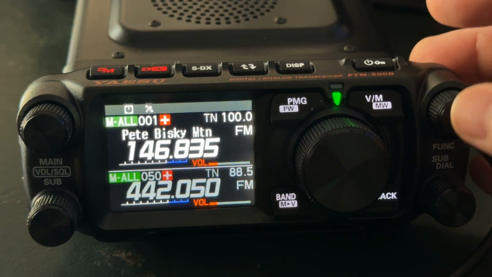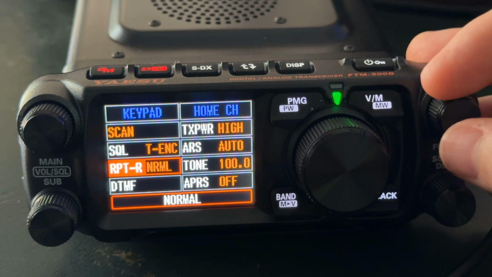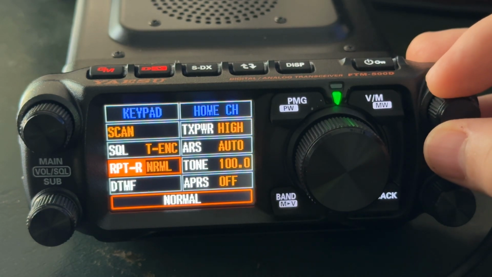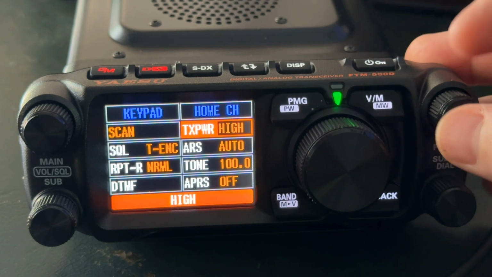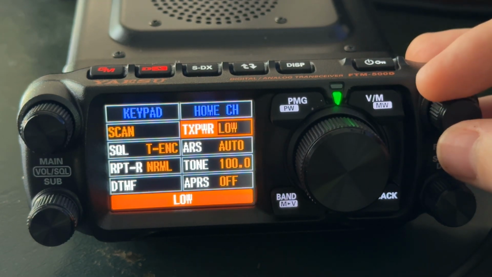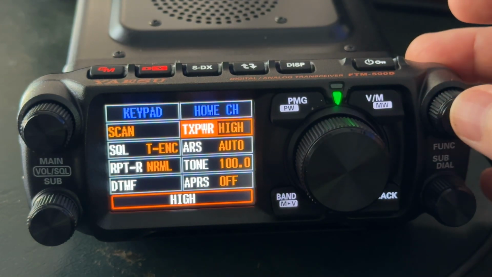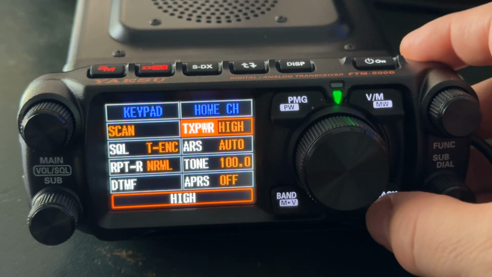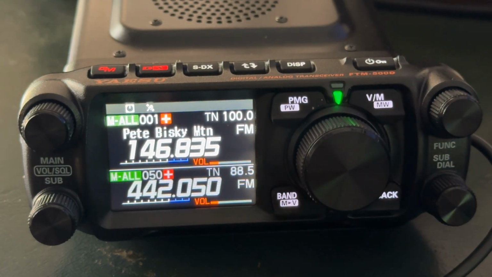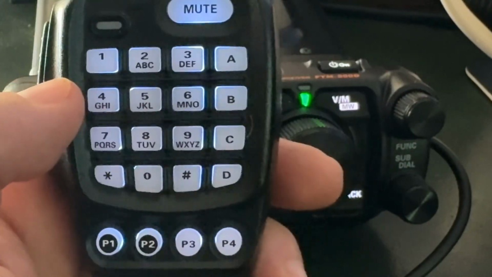Now on this radio you can tap the function knob here, and you'll see right here you can change your power level. You tap and then you choose whatever you want. But I don't want to have to reach down and do that. Like I said, I'm accustomed to using a button on the ICOM, and the ICOM has a low, mid, and high button. All right, well, so before I make any change, I want to show you what these buttons do.